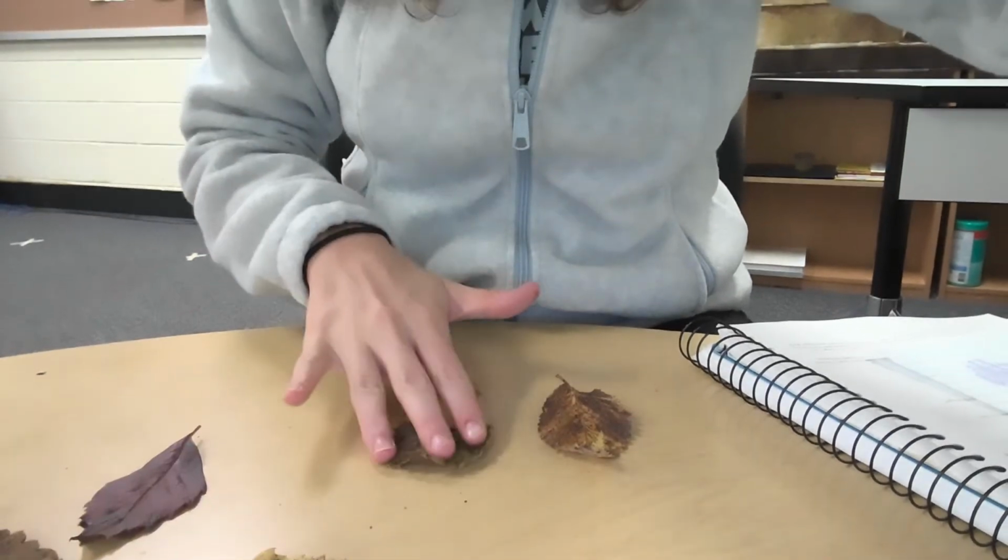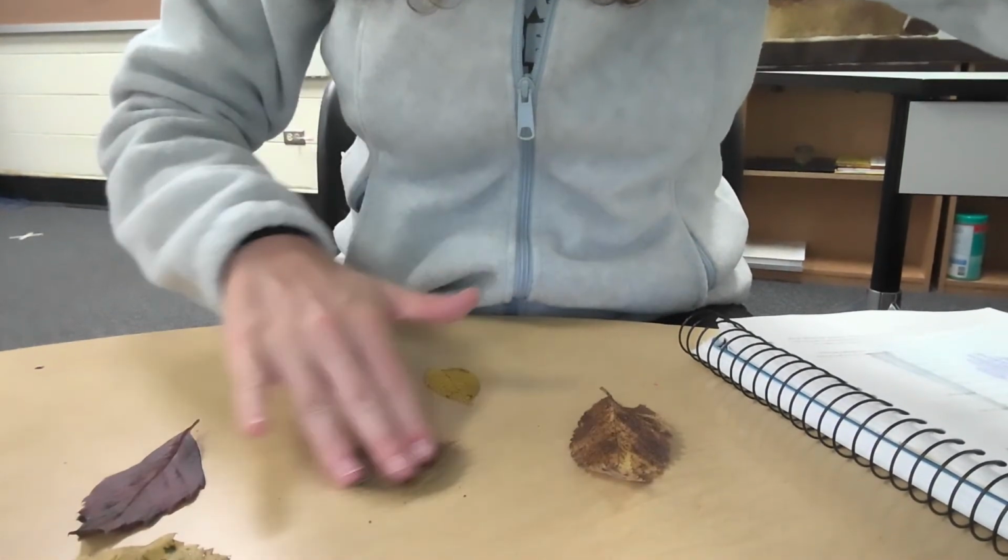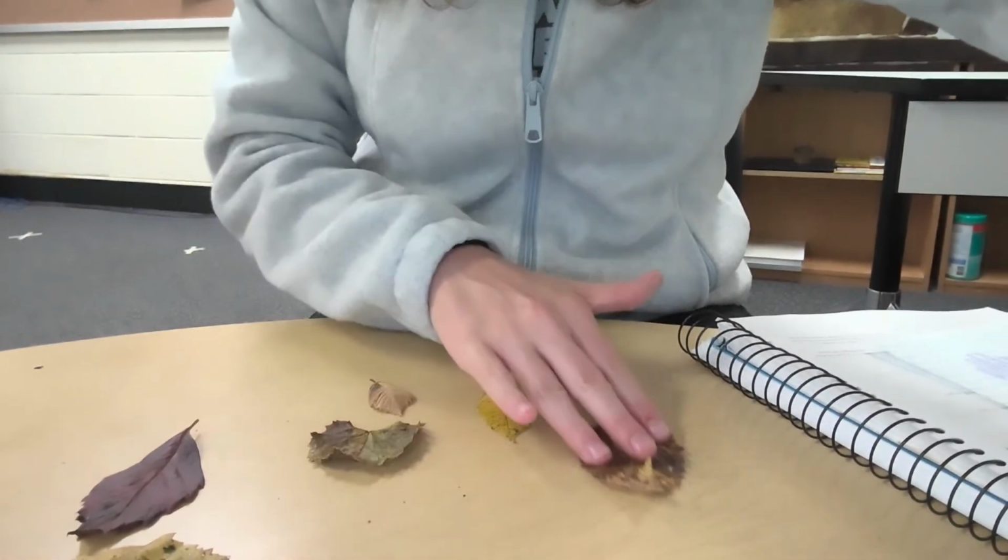What we are going to do is take 2 or 3 of our leaves. I'm going to find leaves that have different shapes. I'm going to find some that have different sizes, different widths, different outlines, and I am going to arrange them. If you see right here, I have some leaves in front of me, and I'm going to arrange them so they have some space.